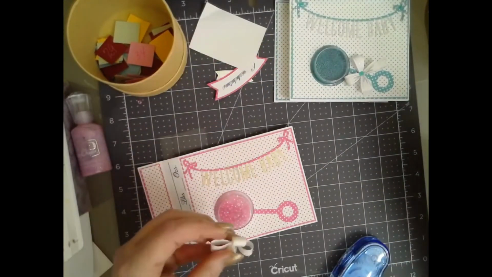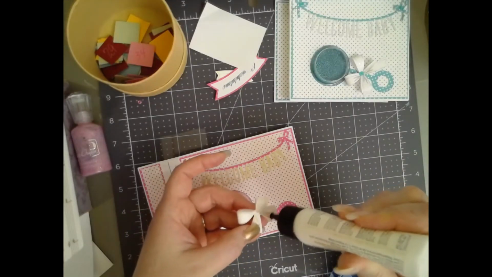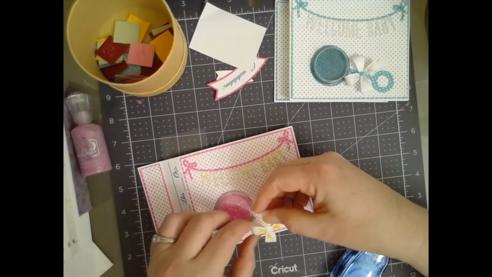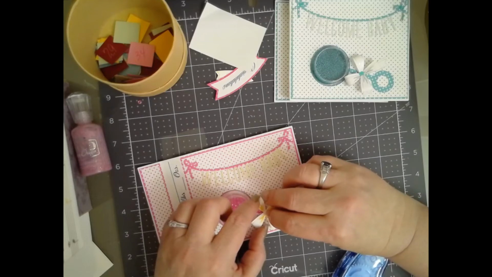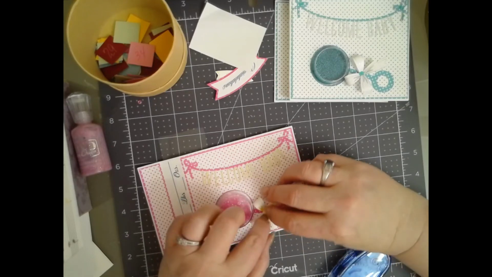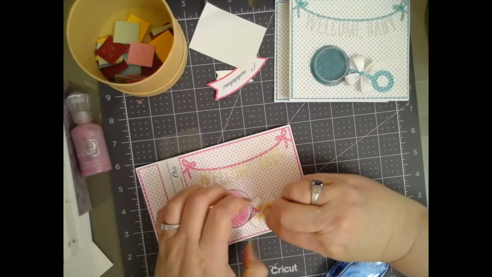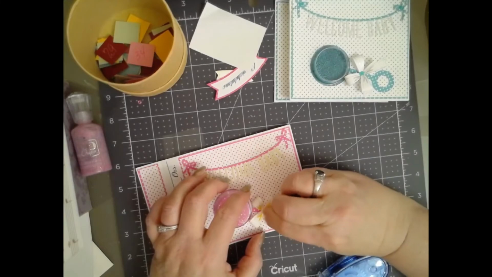Now we're ready for the little bow. And I'm going to put the glue on the right side this time. And I use the glitter gel pens for my writing. You don't even have to have the writing. You can take that off that Jen Goody bow if you don't want it. I thought it added a nice little extra touch.